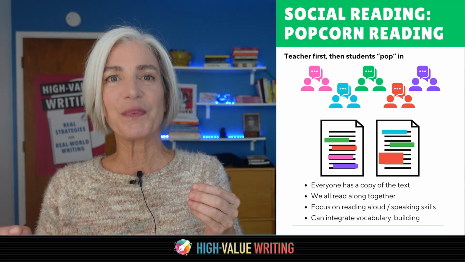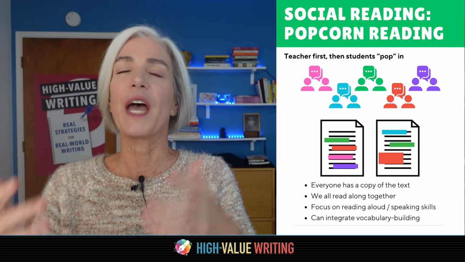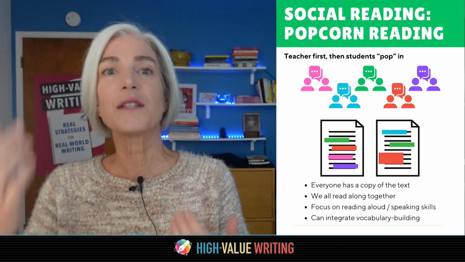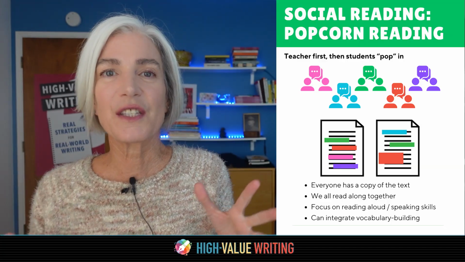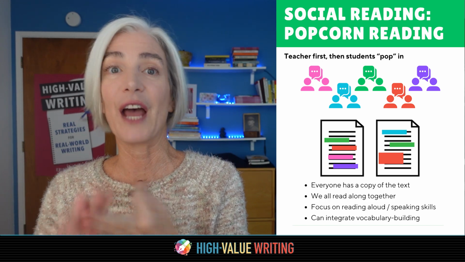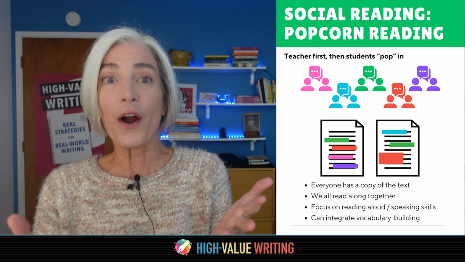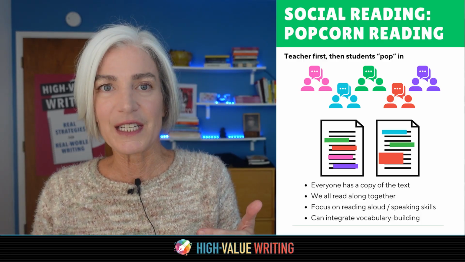So what I do is I make sure everyone has the reading, and then I start and I read about the first paragraph. Then I pause and wait for someone to pop in. And students choose if they want to read aloud, when they want to read aloud, and for how long they want to read aloud. It's fun and unpredictable, so everyone pays attention thinking, who's going to read next? I want to hear my friend reading. Or they might think, maybe I'm going to take a chance, practice this reading aloud.